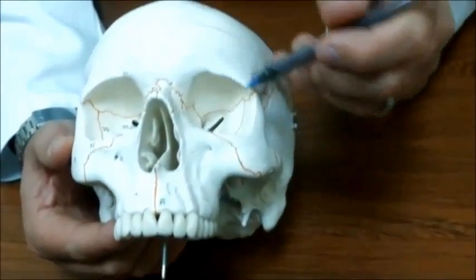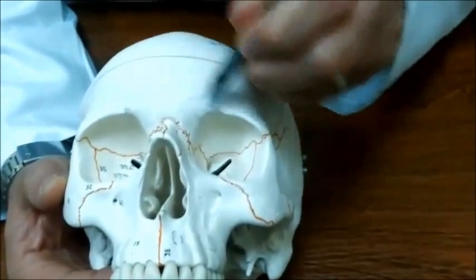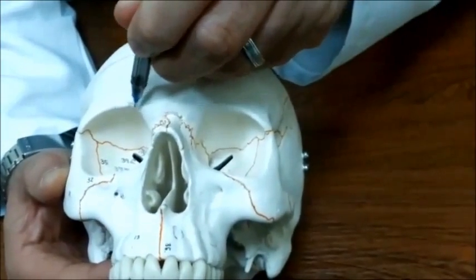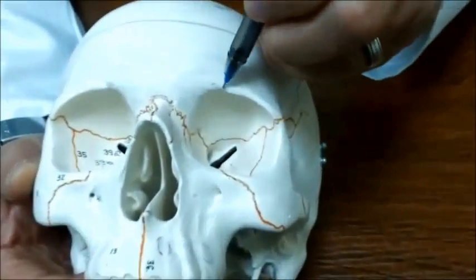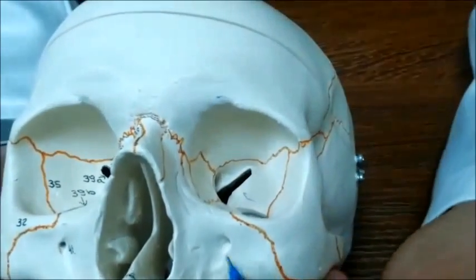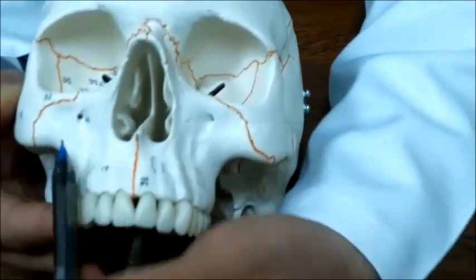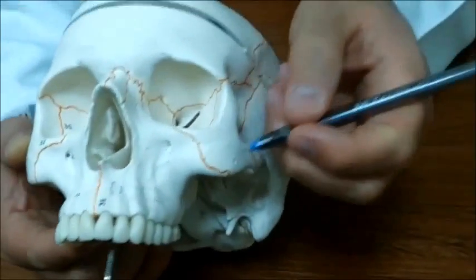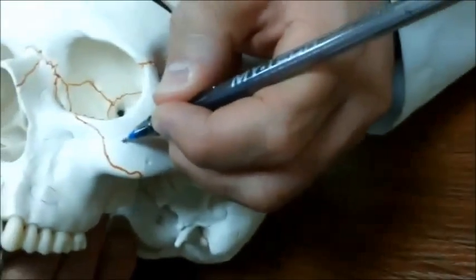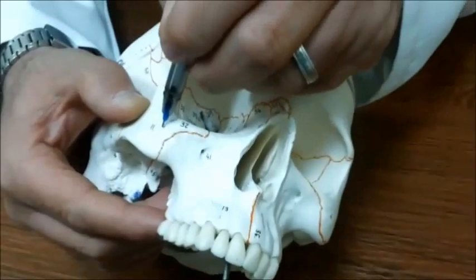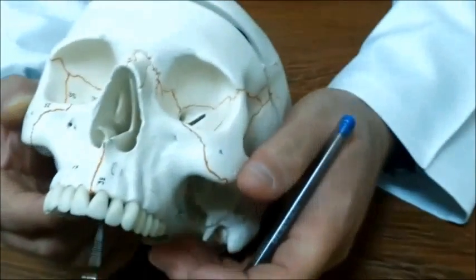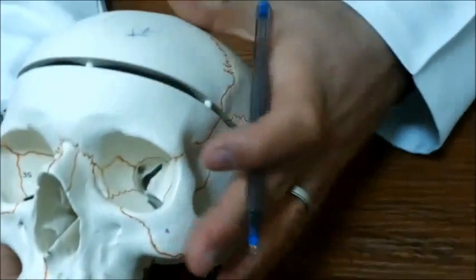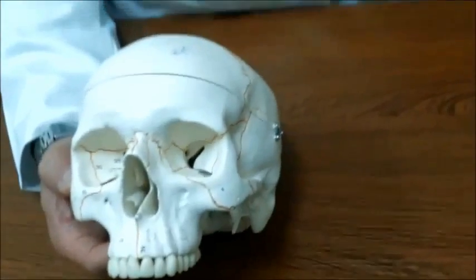In the upper border of the orbit we have what's called supraorbital notch. Infraorbital foramen. This small foramen here is called zygomaticofacial foramen. We will revise it again.